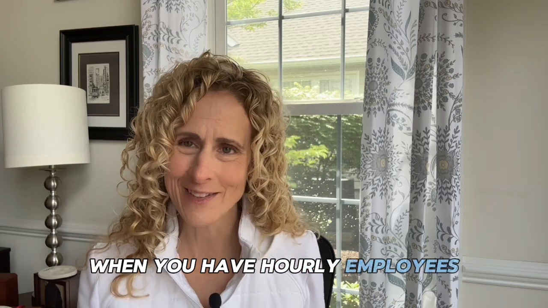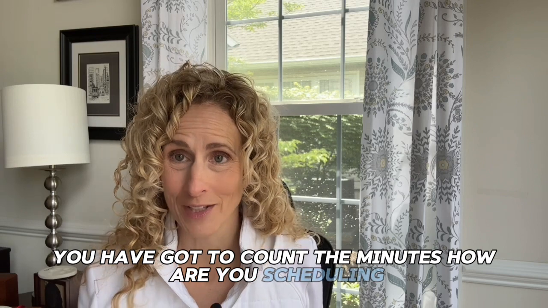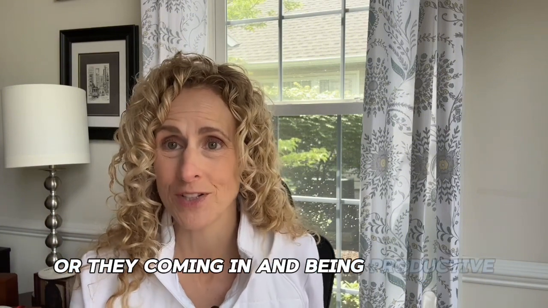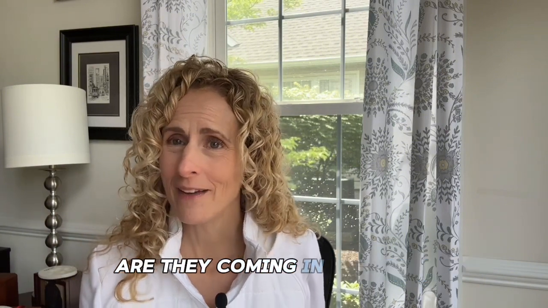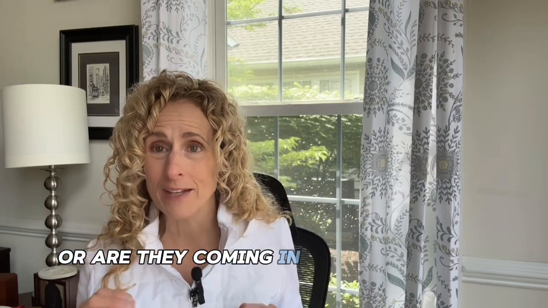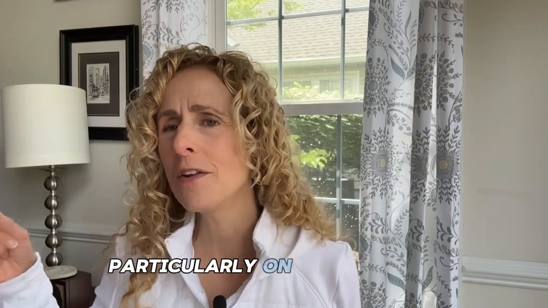1, schedule versus actual hours. When you have hourly employees, you have got to count the minutes. How are you scheduling? Are you having people come in and then they're just sitting around waiting until their shift starts? Or are they coming in and being productive? Are they coming in and there's a 10-minute gap before their shift actually starts? Or are they coming in right when they have to clock in? Minutes matter because everything adds up, particularly on the back end.